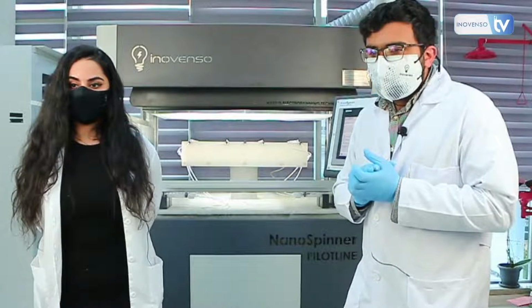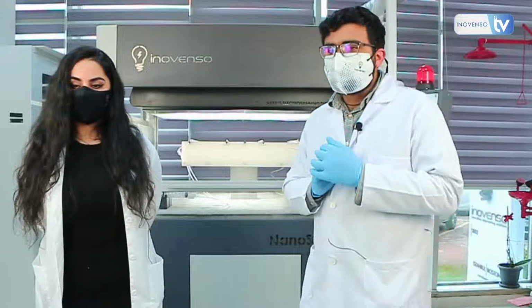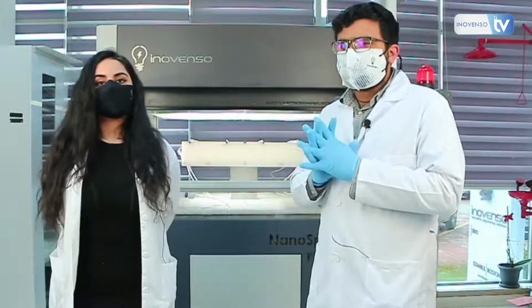Okay, so we have another question. What is the smallest fiber diameter which can be produced? So in our machine, from our experience, it's about 50 nanometers in scale.